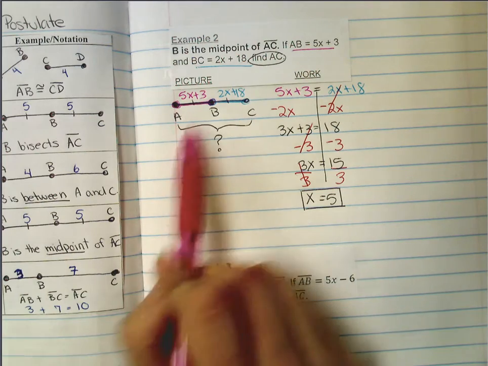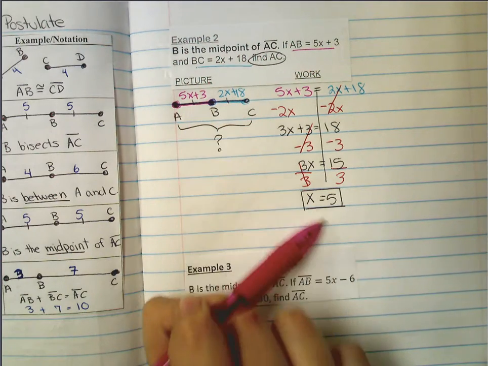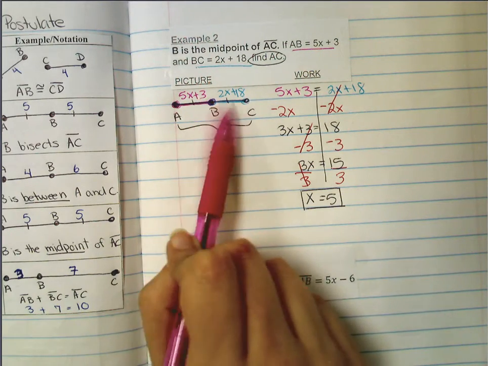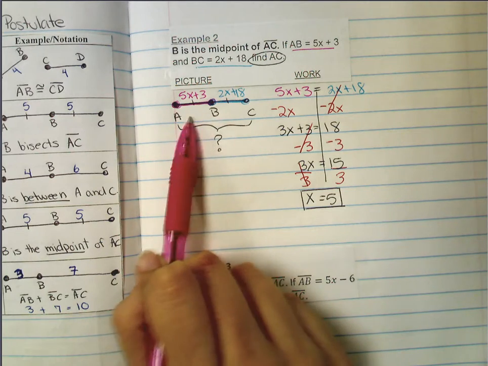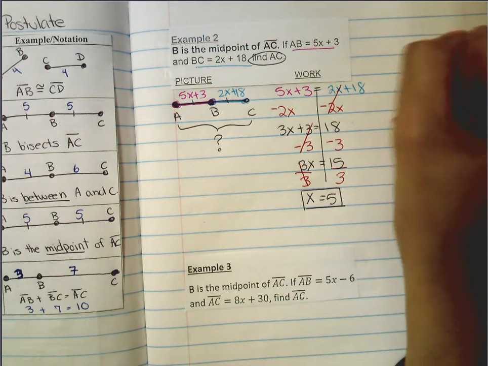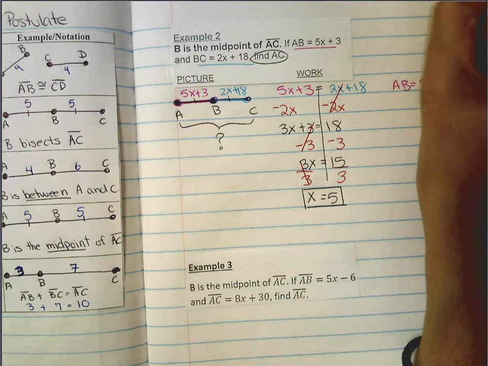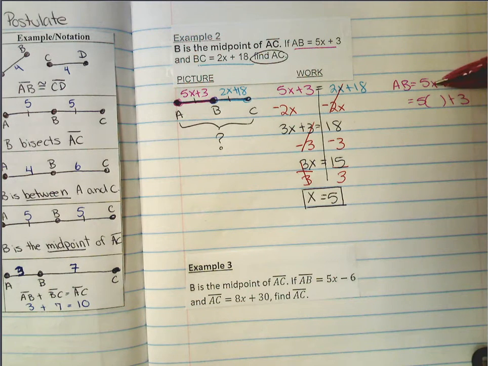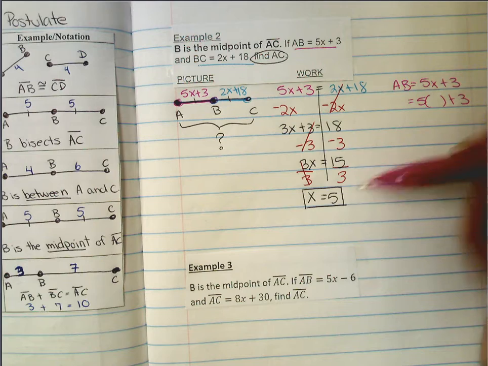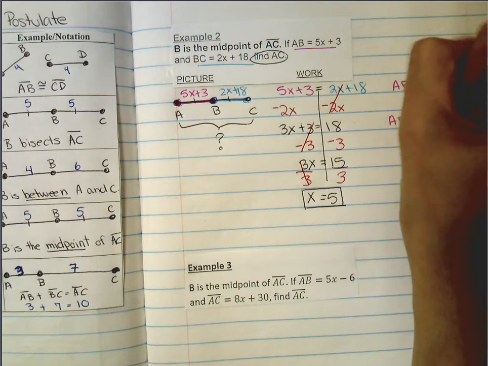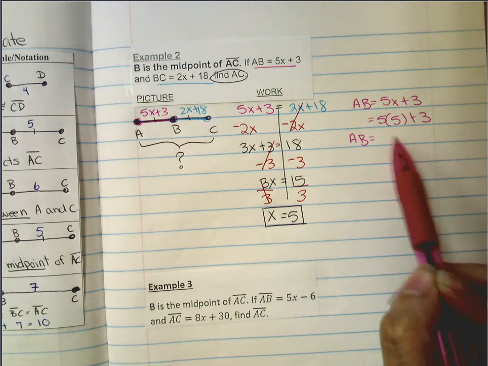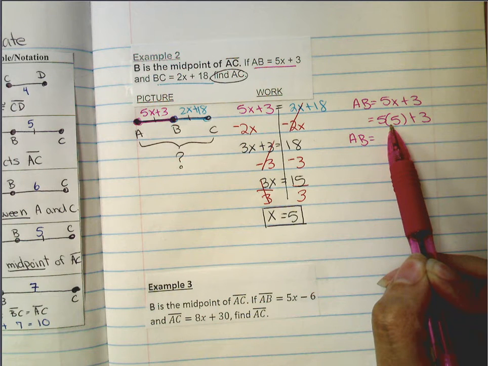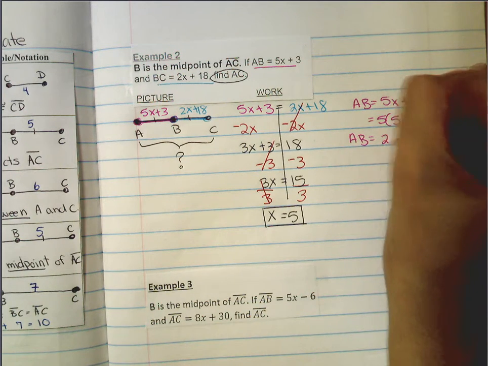So there's 2 ways of doing it. You could either, since you want the total, add those 2 and then plug in your x, or you can just plug it into one of those and then double it, because it will be the same for both of them. So I'm going to choose just one of them. I'm going to plug it in for AB. So instead of x, I'm going to put in the 5 that I got over here. So then I'm going to evaluate this. Parenthesis means multiply. 5 times 5, that's 25. And then plus 3, that's 28.